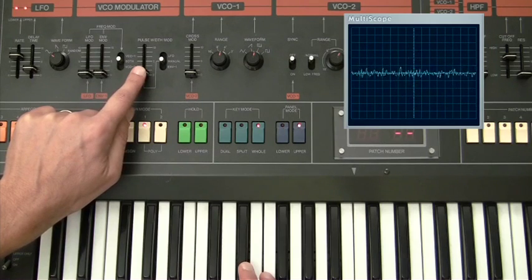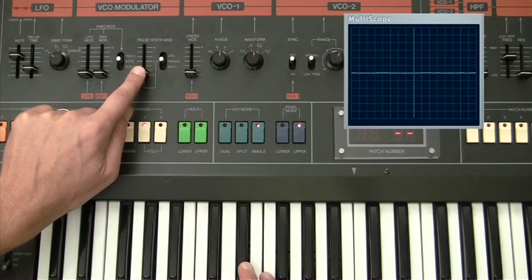I'll make a simulation of a clarinet on my Jupiter 8 and change the sound into an oboe just by changing the pulse width.